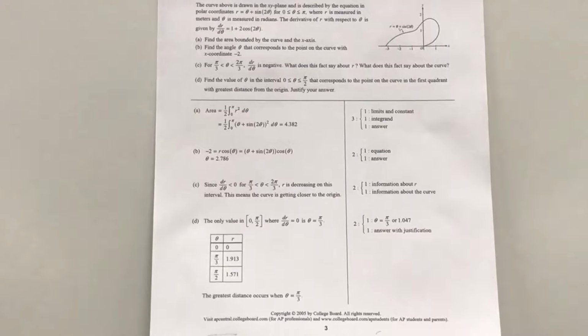Let the calculator do the integration for you. Again, you don't have to do it in terms of theta. You can just leave it as x's in your calculator. You don't have to get into polar mode or anything like that to get that value out of 4.382 for your answer in part A.